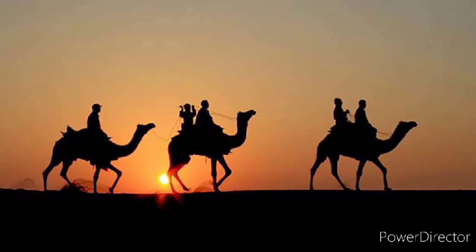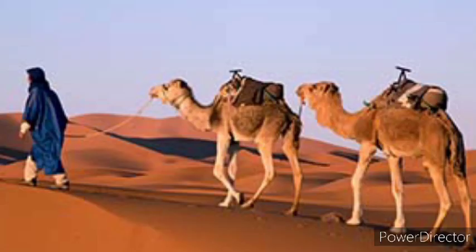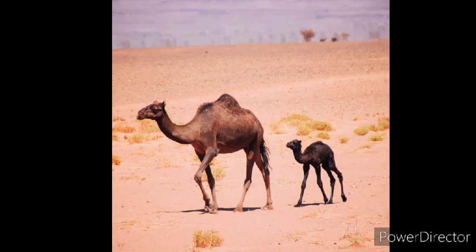And so these camels are called the ship of the desert because they are useful in transporting goods as well as carrying passengers in the desert. That is why these camels are called the ship of the desert.